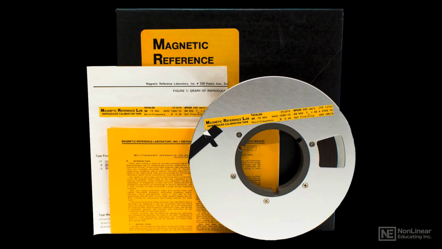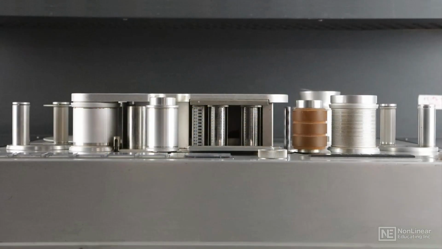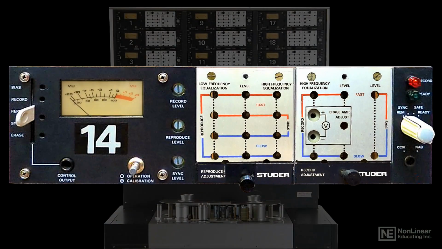Once the alignment tape is chosen and the machine is cleaned and demagnetized, then you're ready to begin the alignment procedure itself. I'll pick up there in the next video.